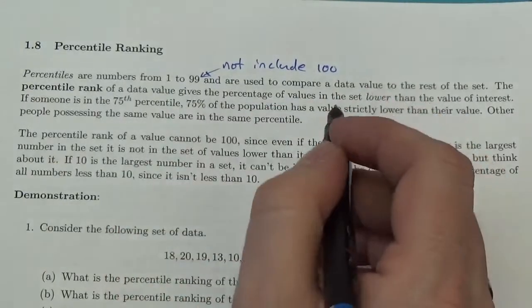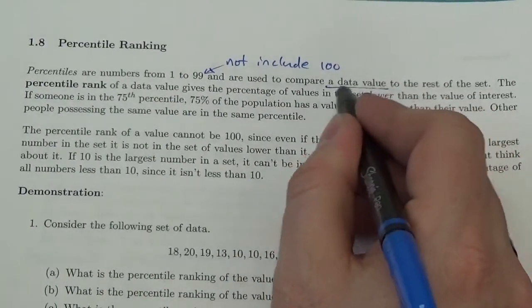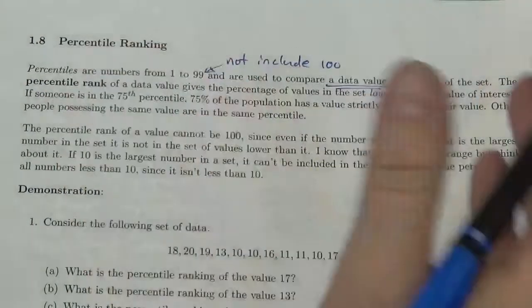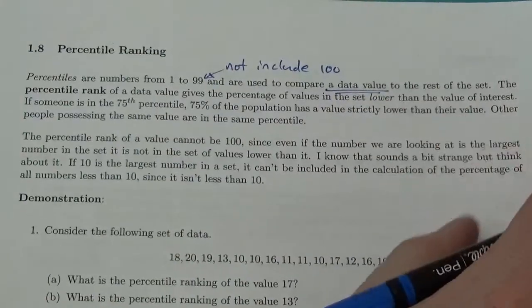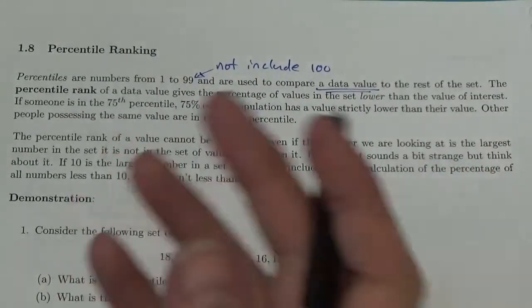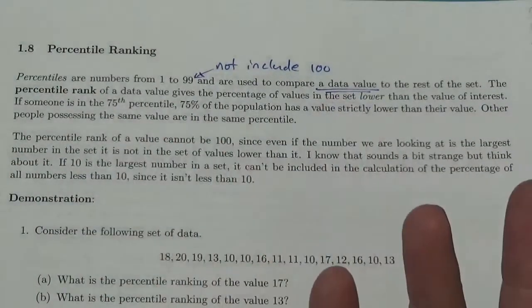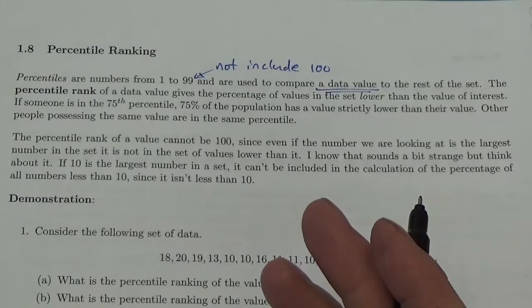But 1 to 99 typically, and they are used to compare a data value to the rest of the set. Typically you want to know, where do I sit in the group? How am I doing compared to everybody else?